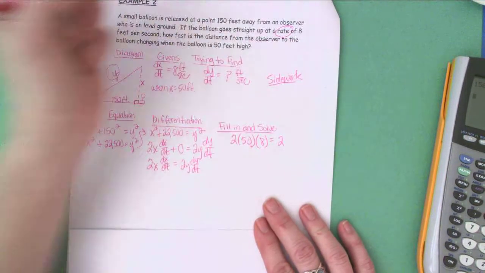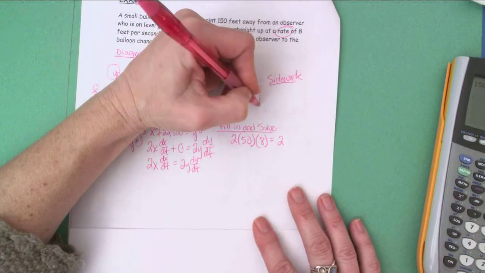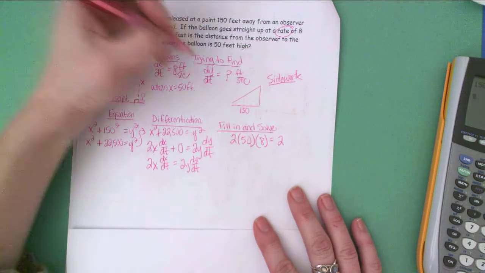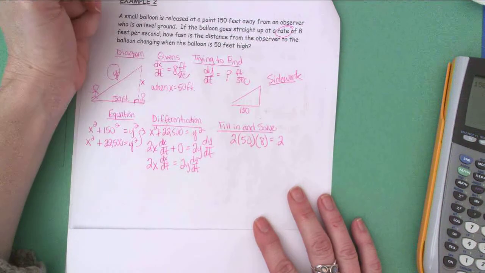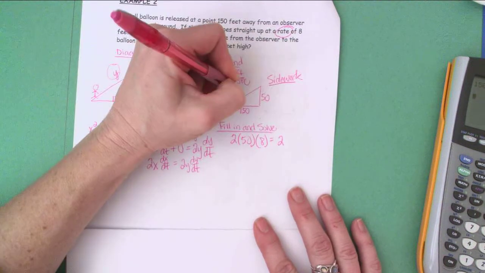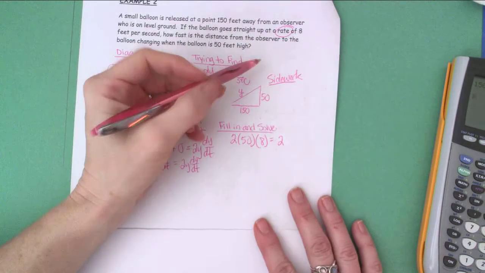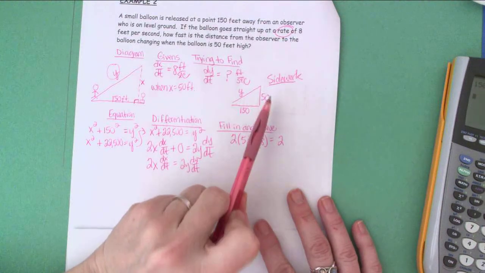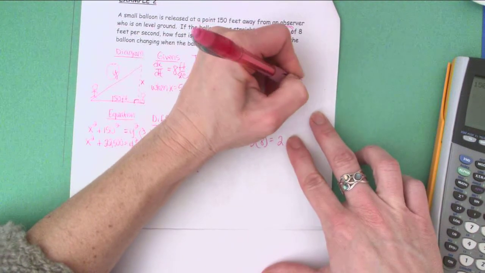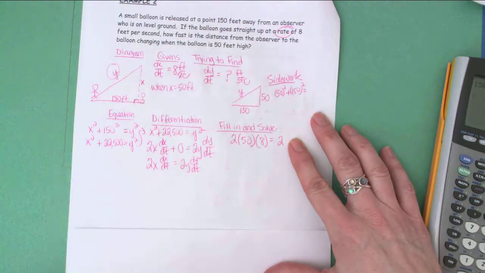If I quickly redraw my situation here, my triangle's looking like this. Okay, I know this is 150, and I'm looking for dy/dt at the moment x is 50. So I'm going to put a 50 on there. So let's find y at the moment that's all going on. I'm going to have to run the Pythagorean theorem again. I'm going to have 50 squared plus 150 squared equals y squared.